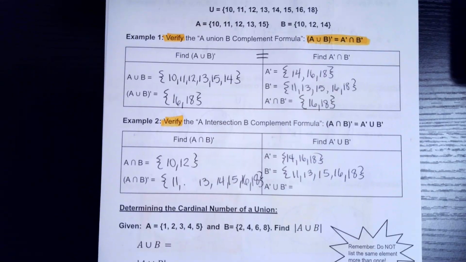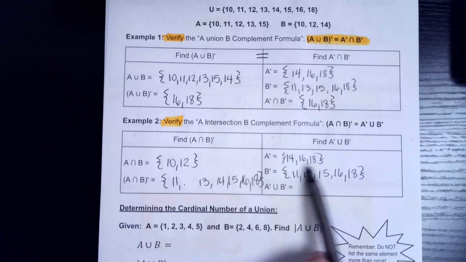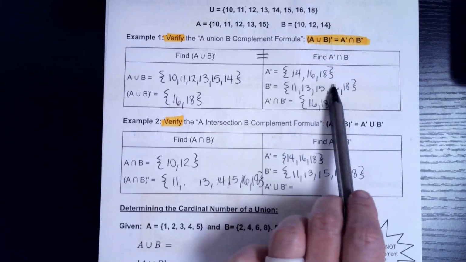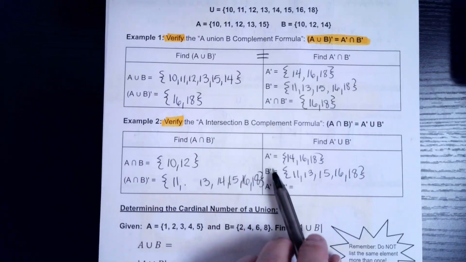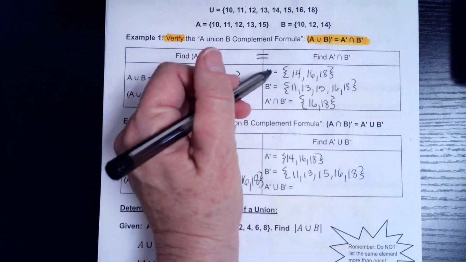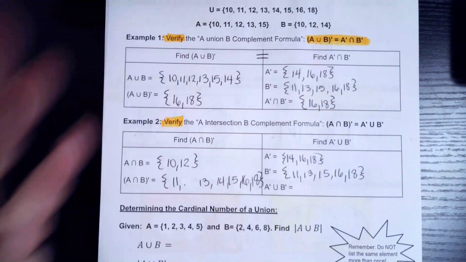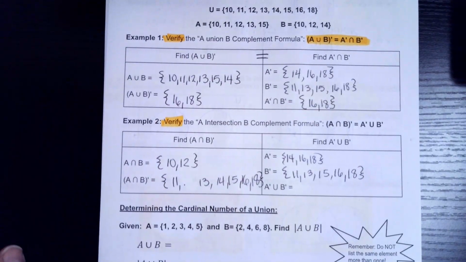All right. How many of you noticed that this was exactly the same 2 sets that we wrote up here? A prime and B prime. We did the same A prime and B prime up here, so we just reworked them. But at least we came up with the same answer. So that shows we have some skills, right?